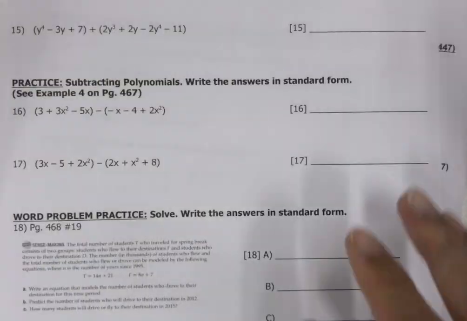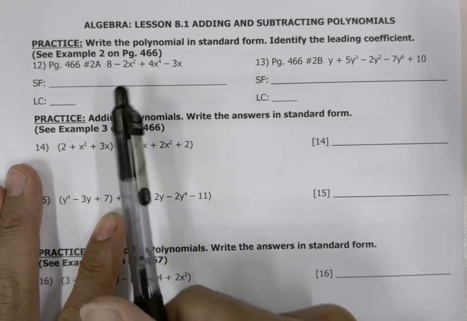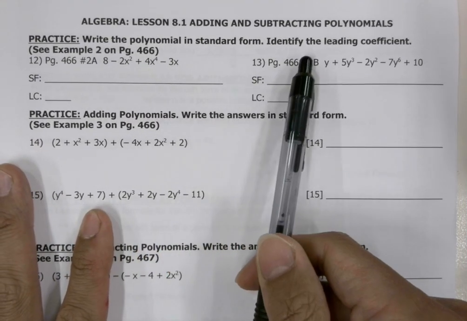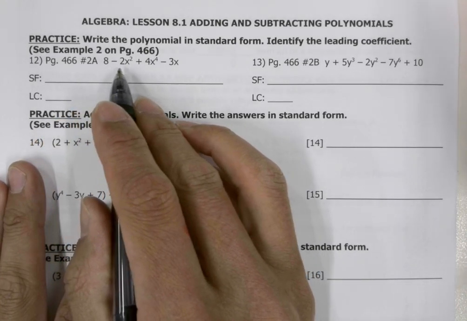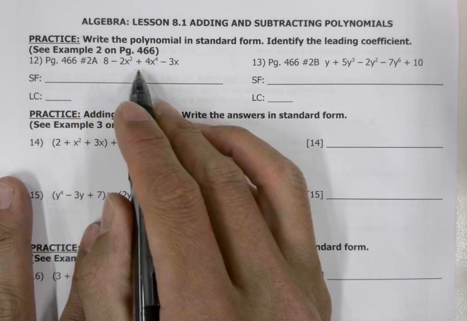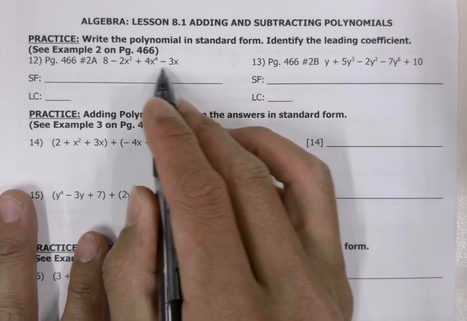So let's go ahead and look at a couple of practice problems here. Write the polynomial in standard form and then identify the leading coefficient. So we can see here we have 8 minus 2 times x to the 2 plus 4 times x to the 4 minus 3x.